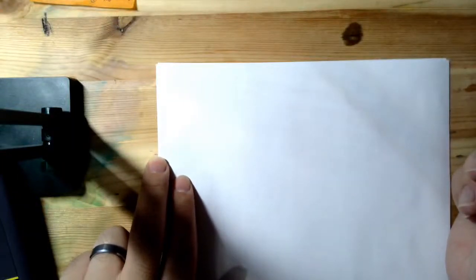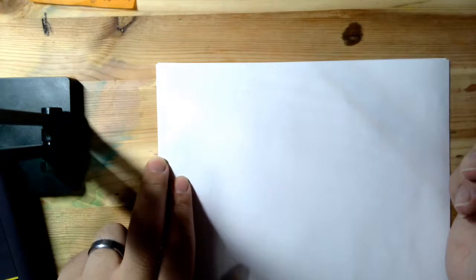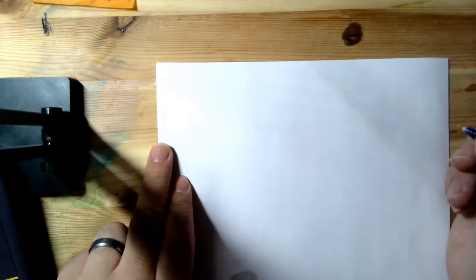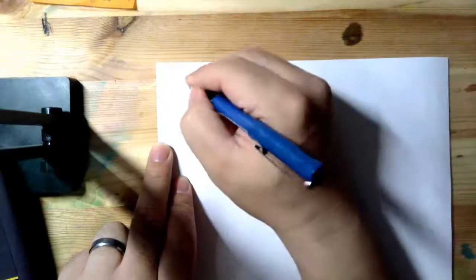Hello everybody. Let's talk about another example related with the arc length. Okay, the arc length.